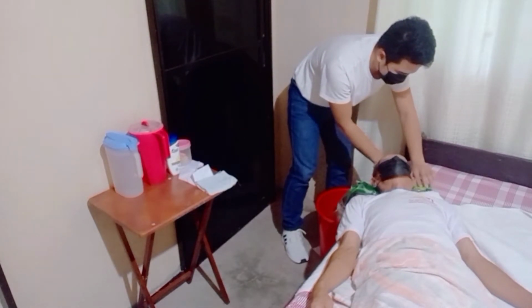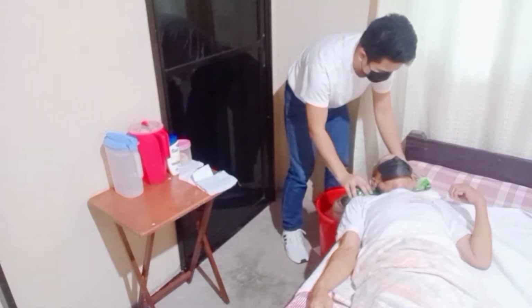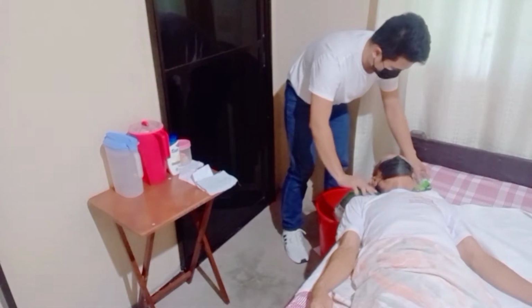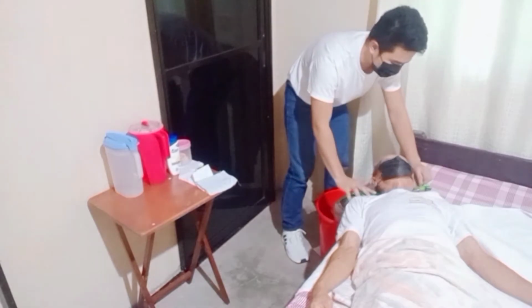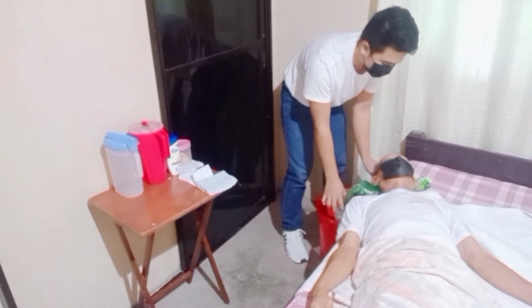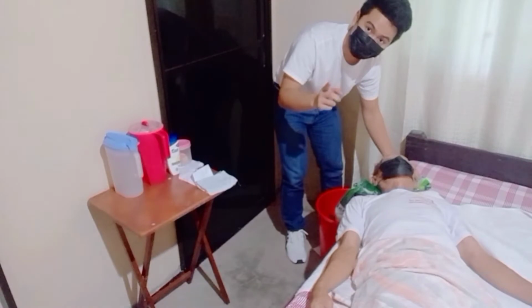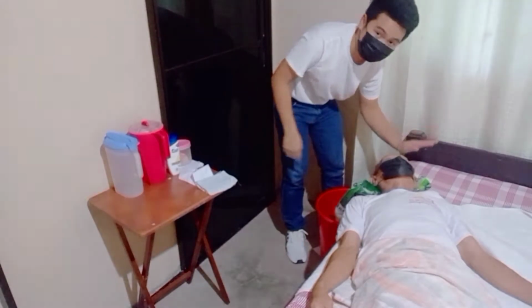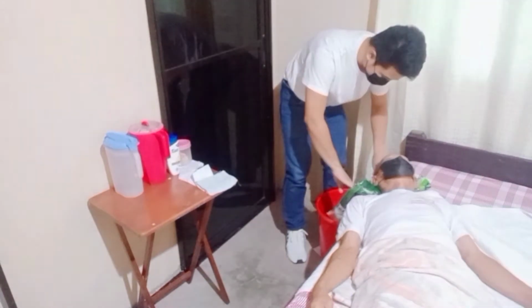Okay guys, make sure to really position your rubber sheet, or if you don't have a rubber sheet, any kind of alternative, in a proper way so that the water won't spill into our linens. You need to remember that.